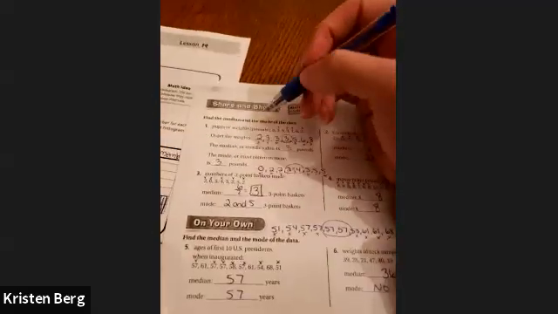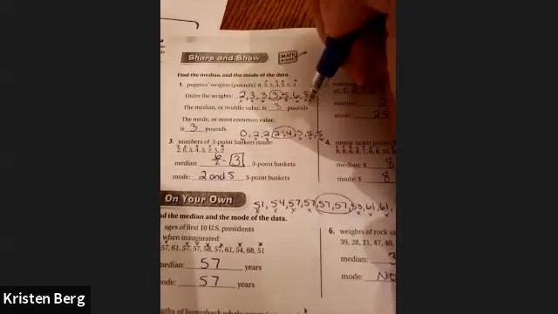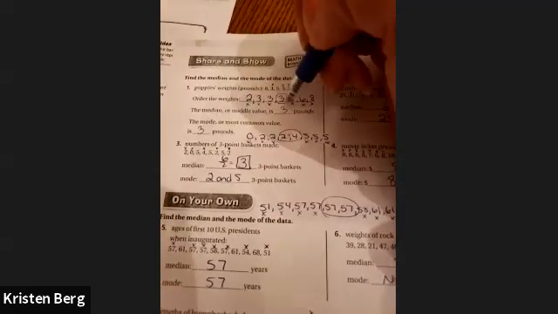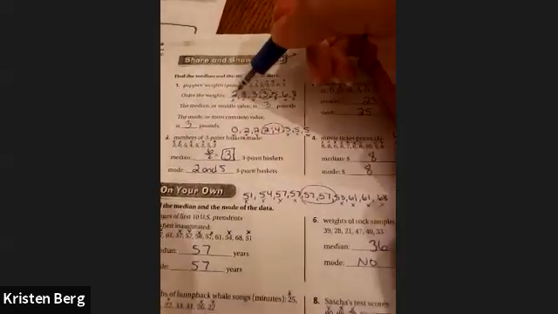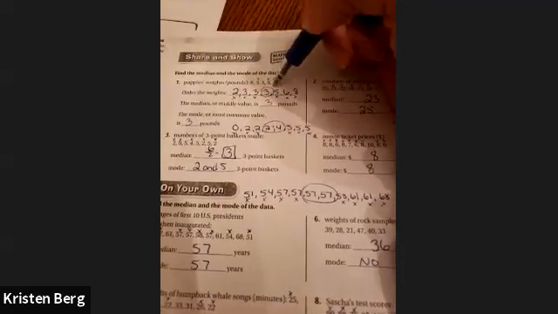All right, so on this, you are just going to do the same thing. It's just putting them in order first. So I put them all in order, and then you start here and start crossing them off until you get to the middle, and there was only one middle number, which was 3. And then you're going to look back for the one that occurs the most often. Well, there are three 3s. So therefore, that is the one that occurs the most often, so 3 is the mode here.